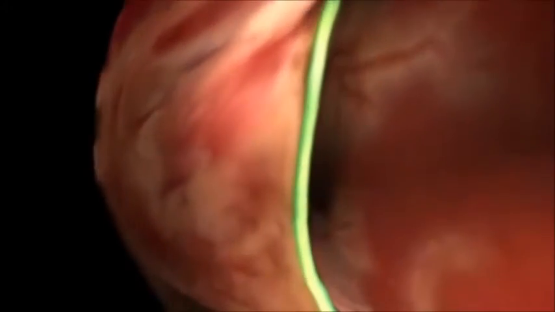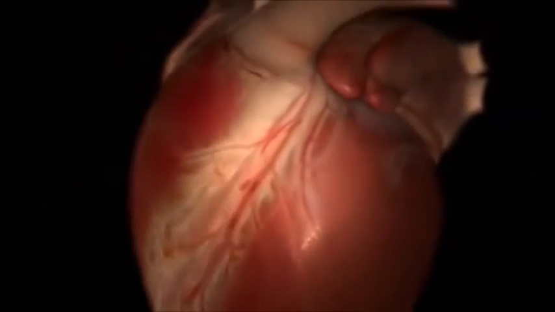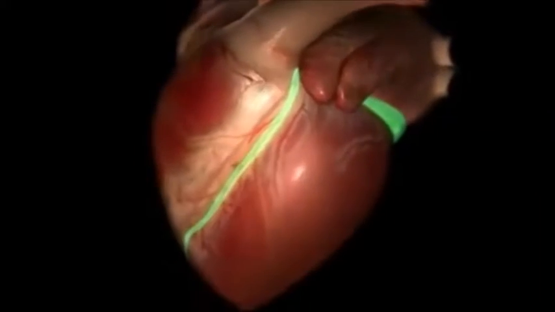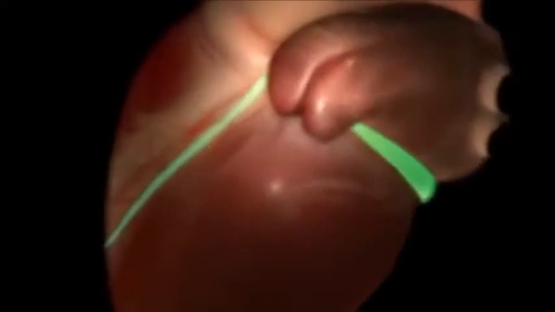The right coronary artery supplies blood to the bottom and the back of the heart. The left coronary artery splits into 2 vessels. One branch supplies blood to the front of the heart. The other branch delivers blood to the left side of the heart.